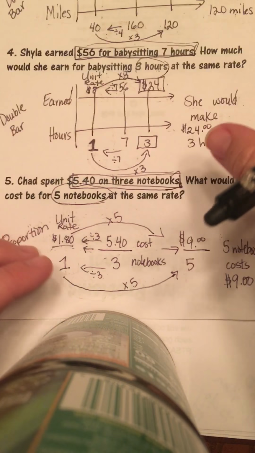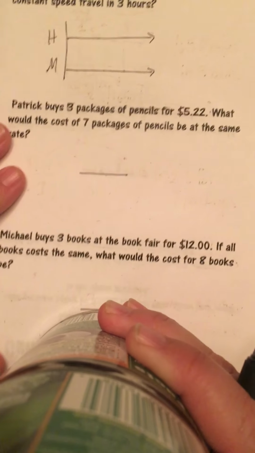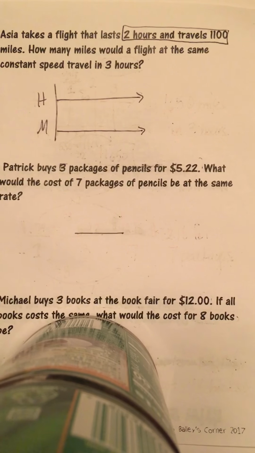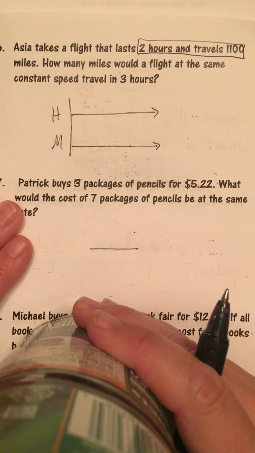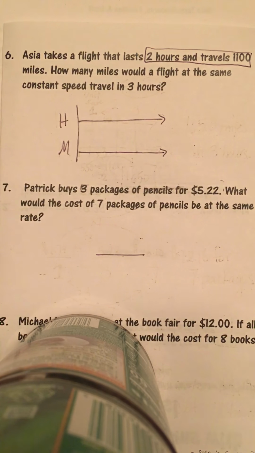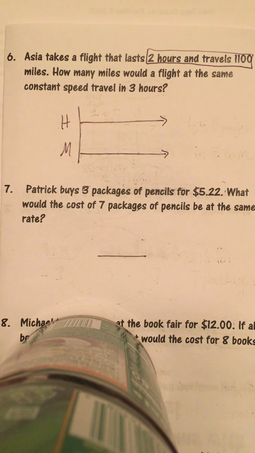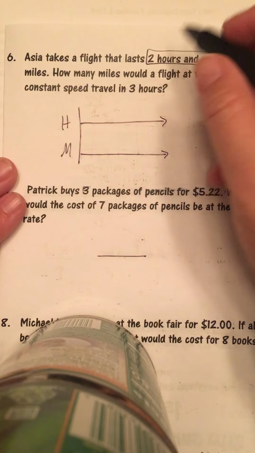All right, let's go to the second set of questions. Question number 6, 7, and 8. Angle that so that we're straight again. All right. Question number 6. Asia takes a flight that lasts 2 hours and travels 1,100 miles. How many miles would a flight at the same constant speed travel in 3 hours?